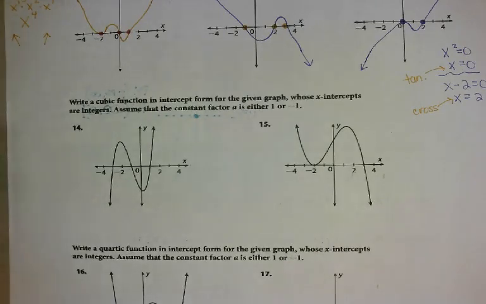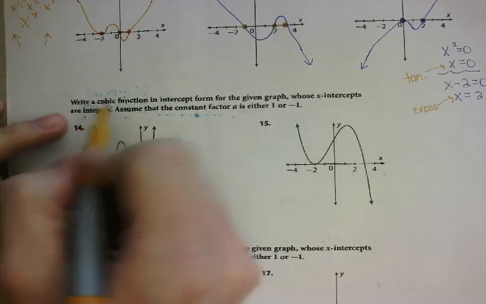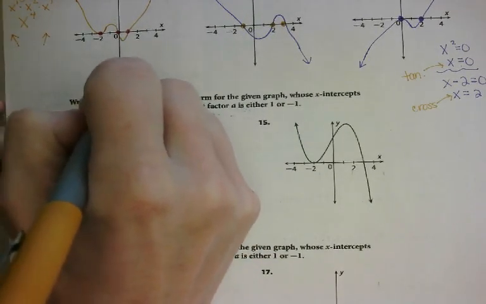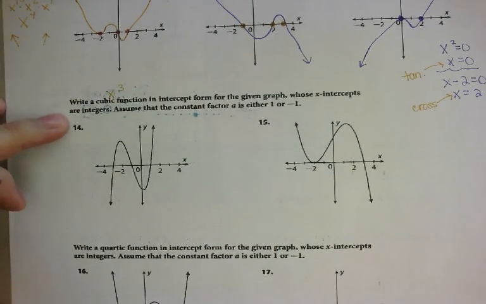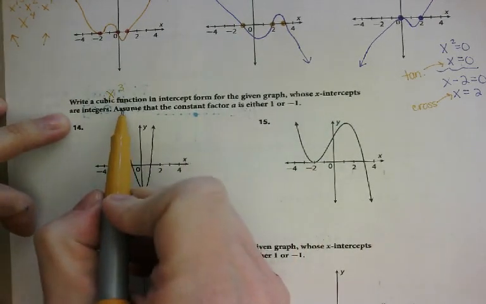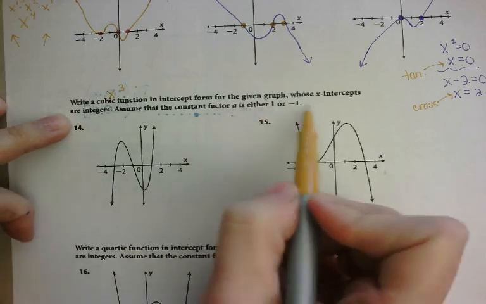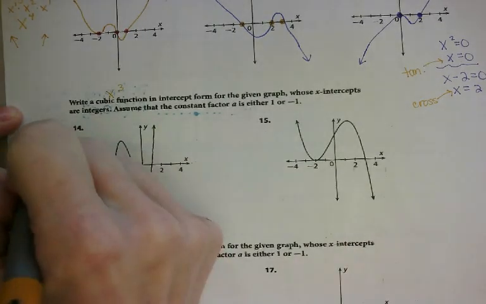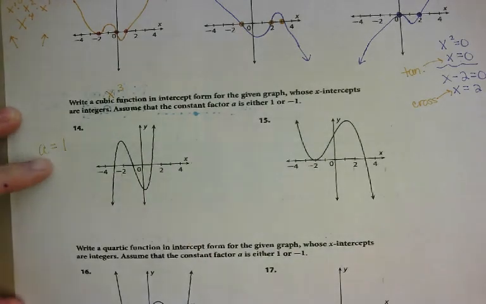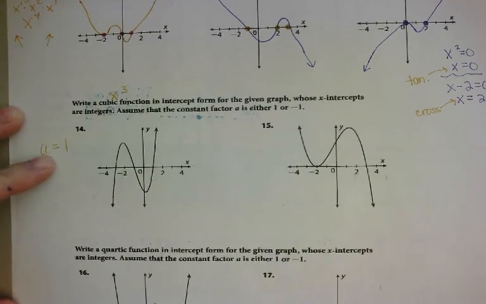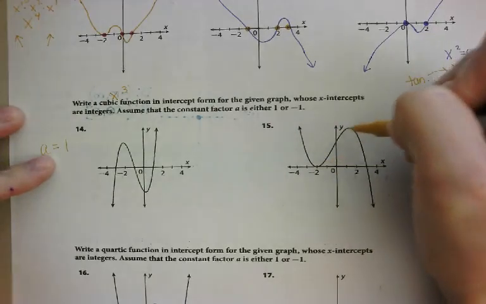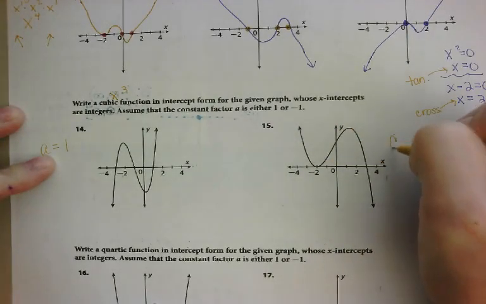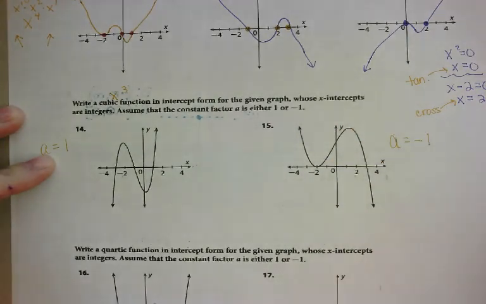Okay, let's look at this one. We're going to write a cubic function, so I know it has to be an x to the third. And it's going to say, assume that the constant of a is either 1 or negative 1. Well, for this one, it's going in a positive direction, so I know that the a has to be positive 1 for this problem. This is going down, so I know for this problem, the a is negative 1.